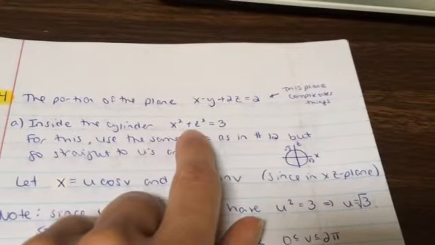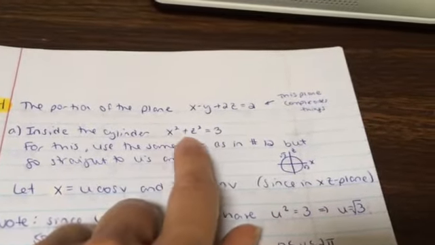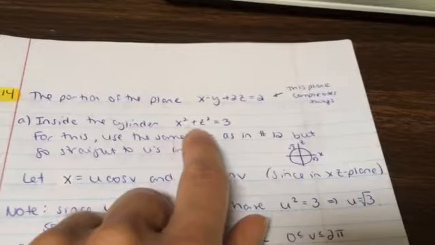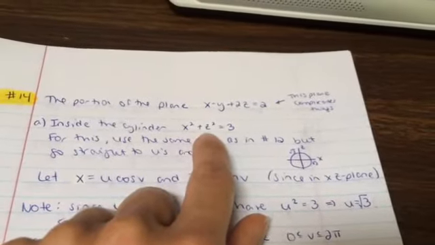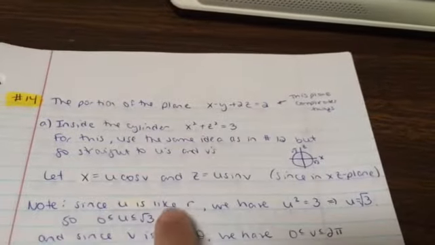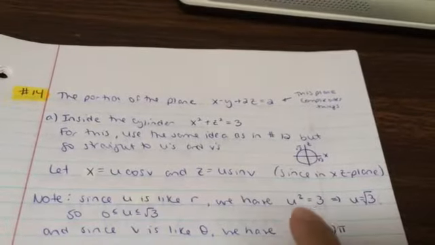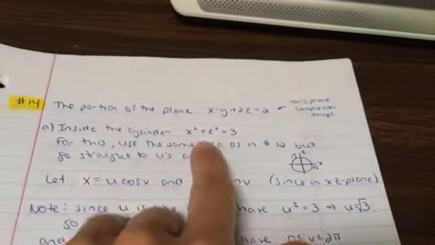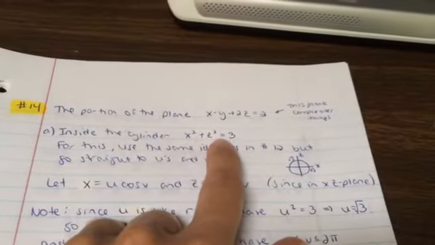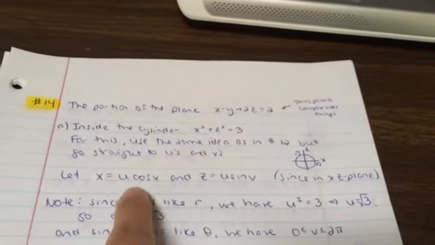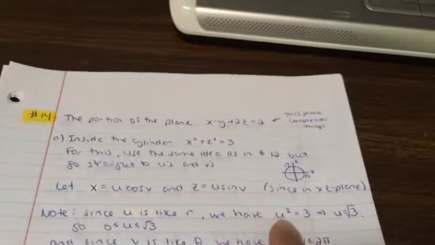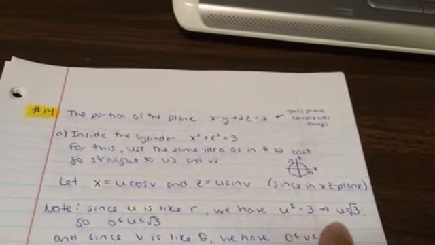So this is like x squared plus y squared equals 3, which would be r squared. But now the z instead of y, but it's still going to be r squared. But u is like the r. So we have u's instead of r, so we've got u squared. I don't know if that makes sense, but it's basically like here, this would have been r squared equals 3, but we're using u's instead of r's. So it's u squared equals 3, so u is the square root of 3.